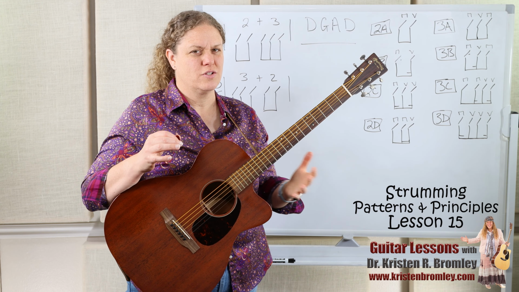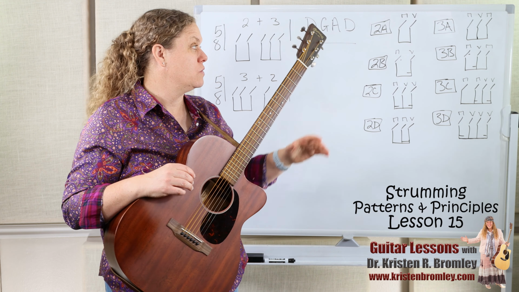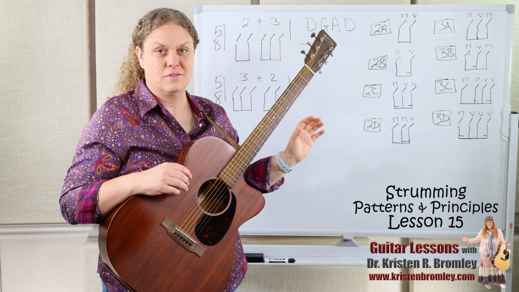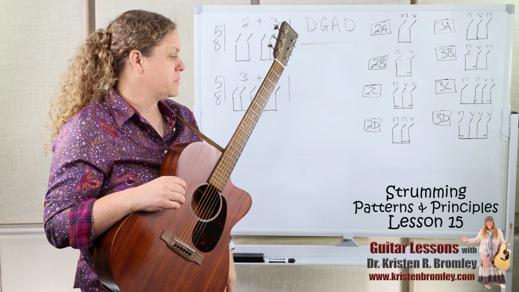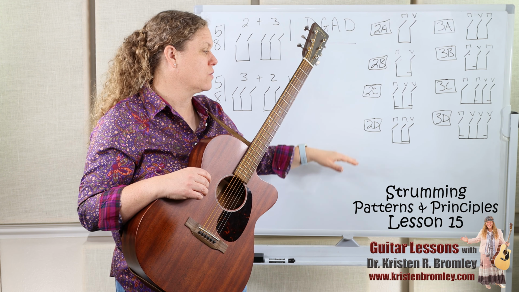So there's lots of ways you can practice these, but because there's so many to demonstrate, I am just going to do it one type of chord and just in that one variation. So simple as that, at that sort of one tempo. Okay, so that's 2C. That's a great one.